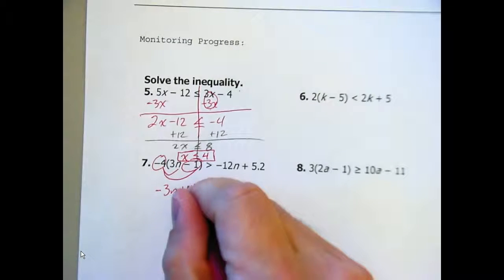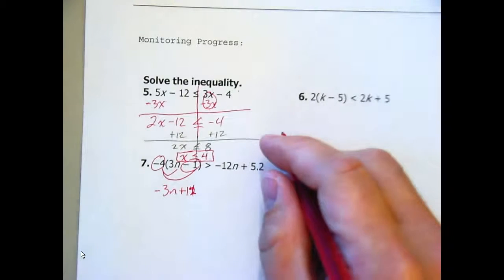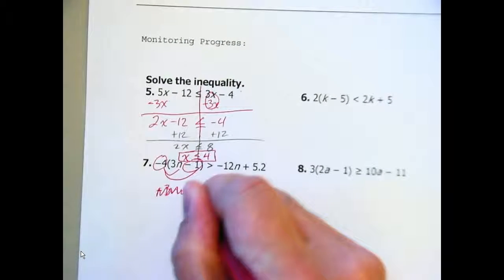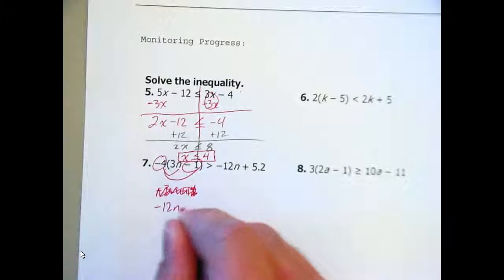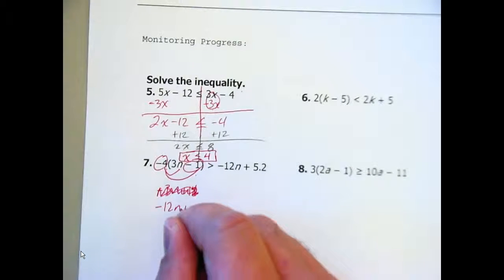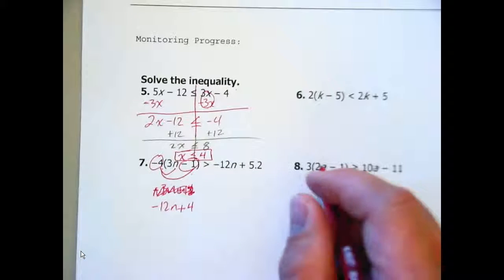Oh, I'm sorry. 12. Thank you. All right, let's try this again. Negative 12n. Positive 4. Okay, thank you.